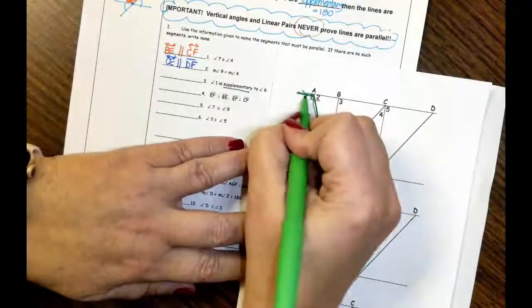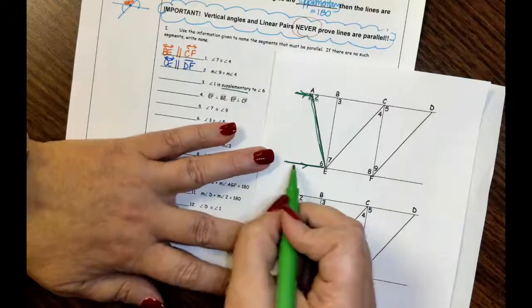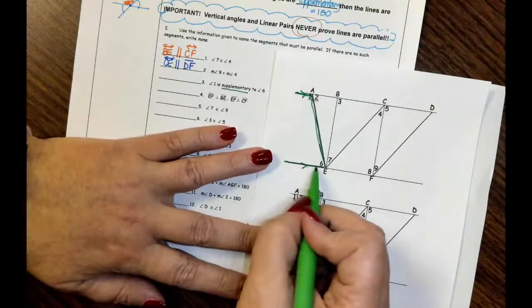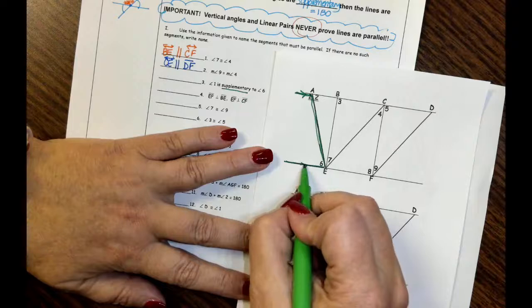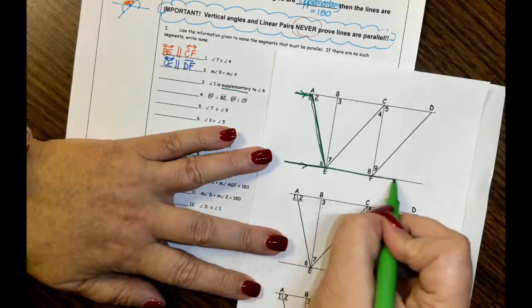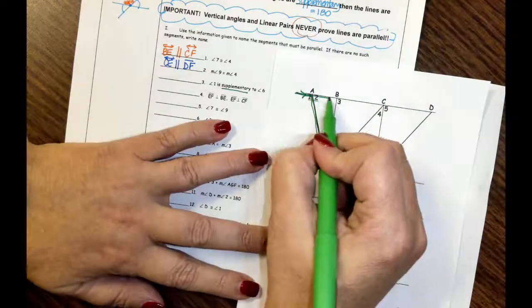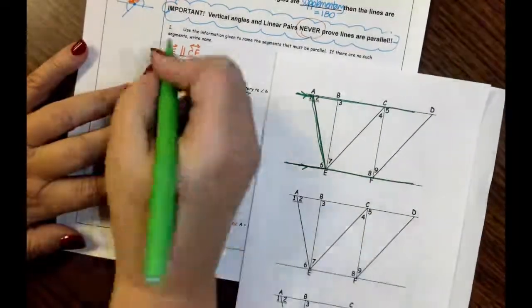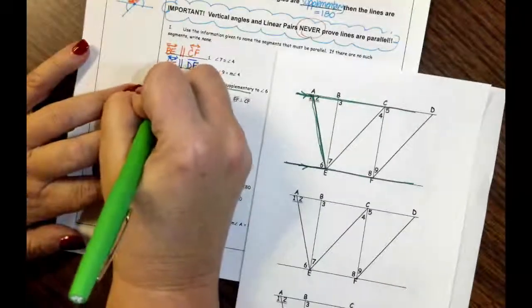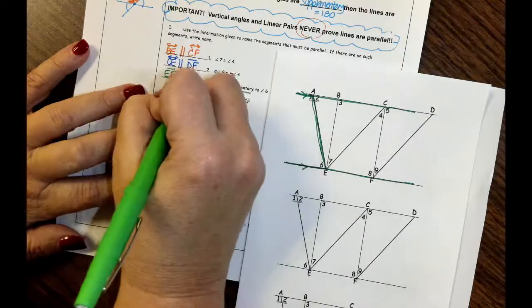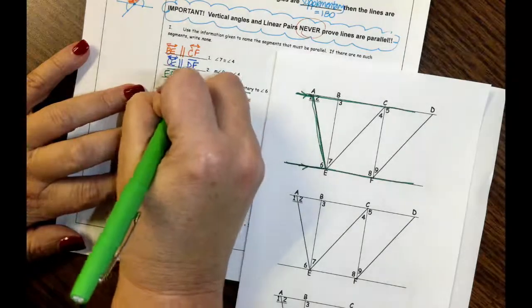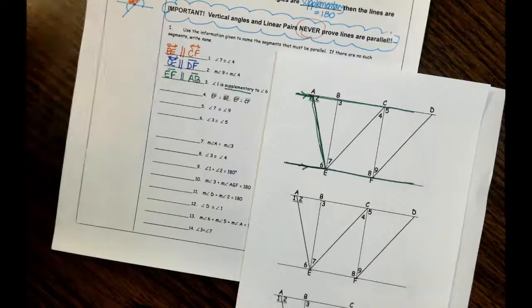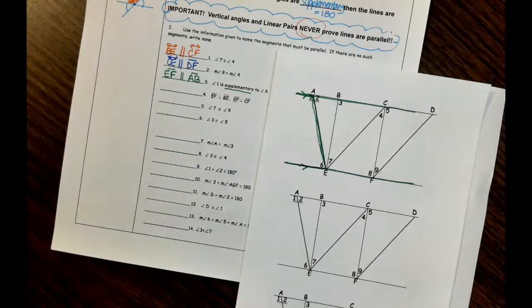Now, if you look here, this is not actually a line. It doesn't have two names, or two points to name it with, but it is the extension. You can extend it. And so now you can see that EF is parallel to AB. Now you can name it AB, BC, CD, AC, anything. Just 2 points on that line is what you need to name it with. Okay?